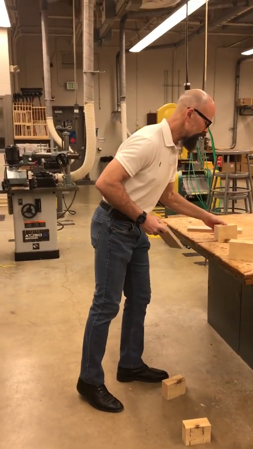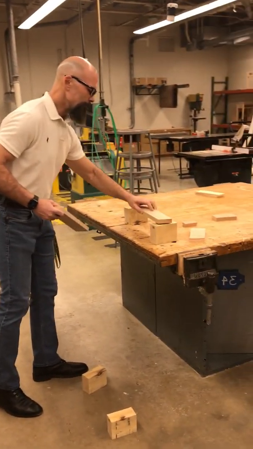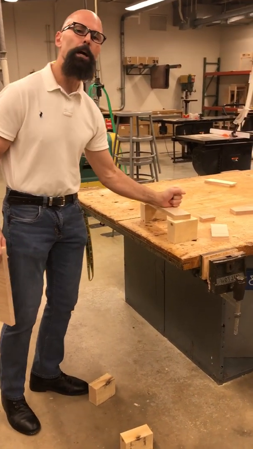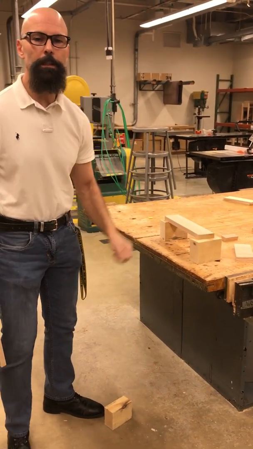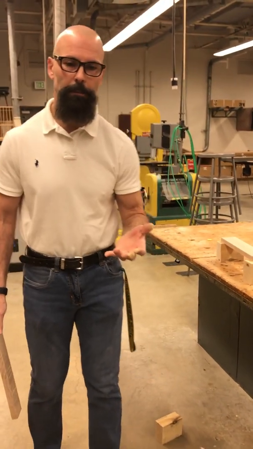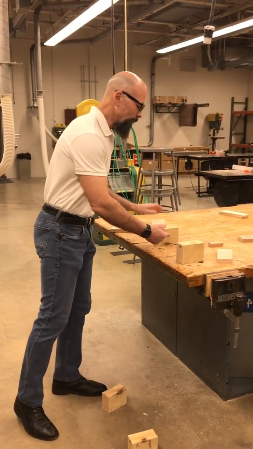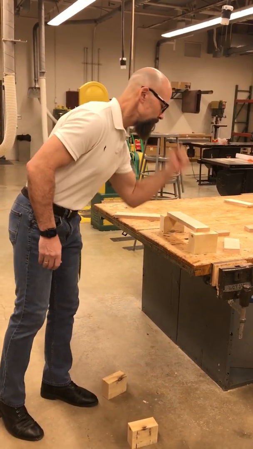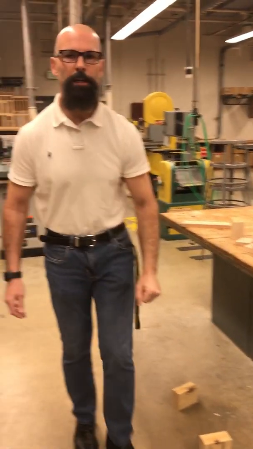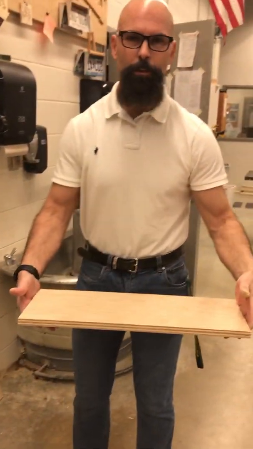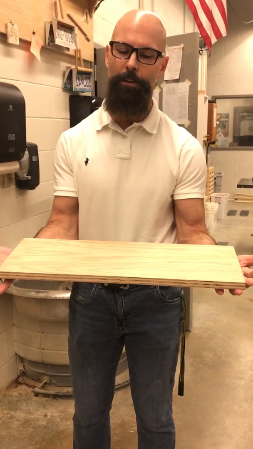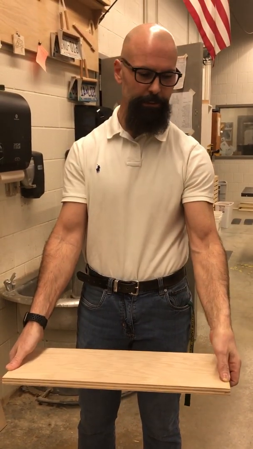Again, if I put this board in here, I could hit this as hard as I wanted to. The only thing that's going to break are the bones in my hand. If I put this board in here, it breaks quite easily. Plywood, you won't see karate guys breaking plywood because grain direction does not matter. And you're not going to see me breaking it today either.